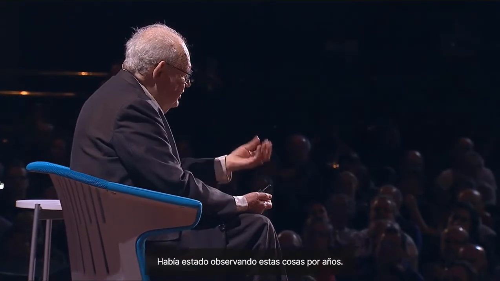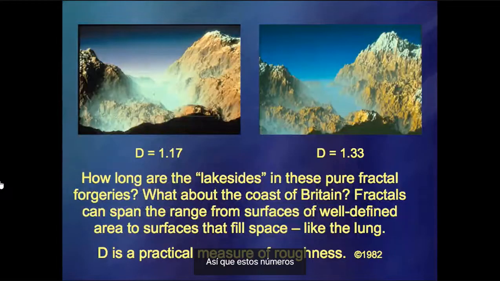Now, it didn't take me any time. I've been looking at these things for so long, so these numbers are the numbers which denote the roughness of these surfaces. I hasten to say that these surfaces are completely artificial. They were done on a computer, and the only input is a number, and that number is roughness. And so on the left, I took the roughness copied from many landscapes. To the right, I took a higher roughness. So the eye, after a while, can distinguish these two very well.